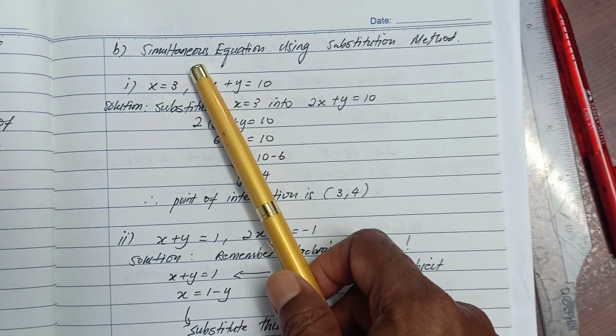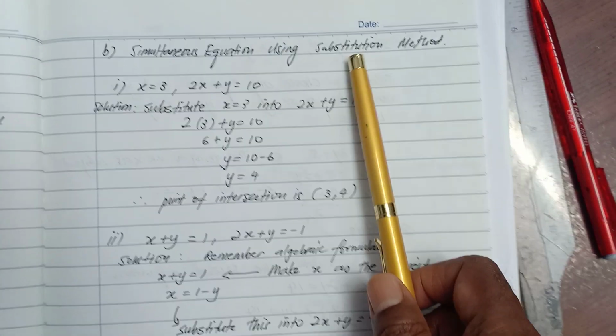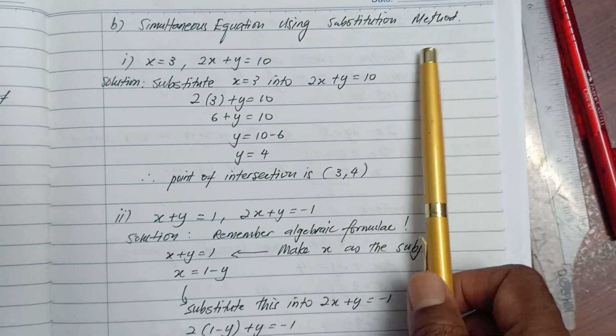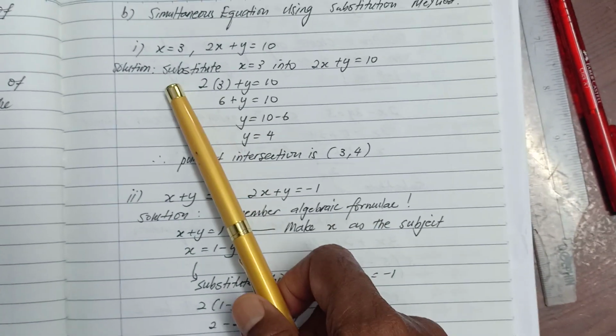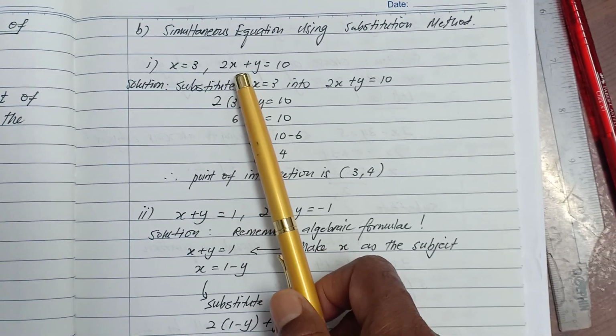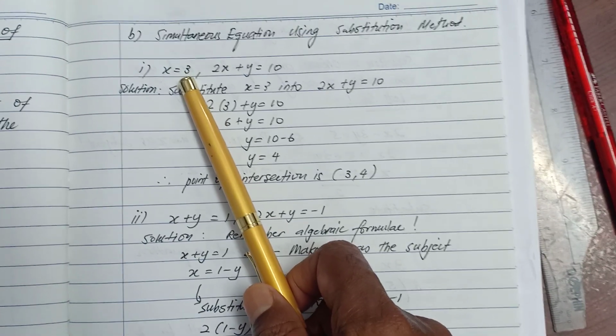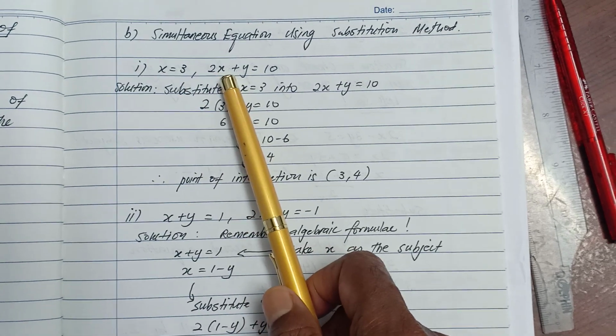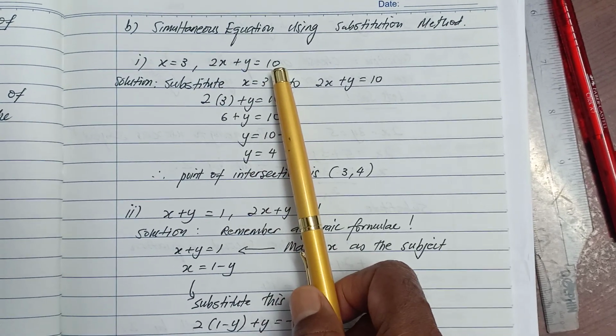Now, without doing the graph, we can also find the point of intersection by using the first method, simultaneous equations using the substitution method. I've got 3 examples here. The first one is x equals 3, a very simple equation. The second one is 2x plus y equals 10.